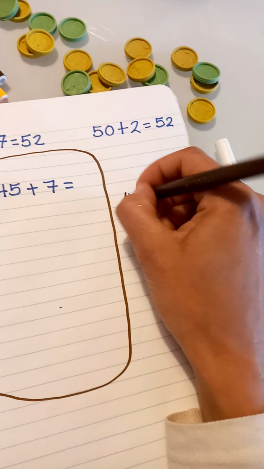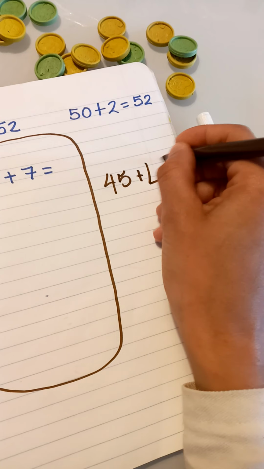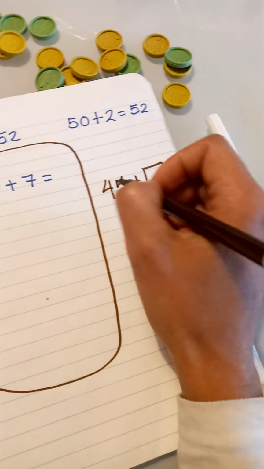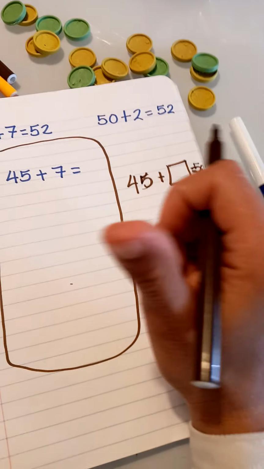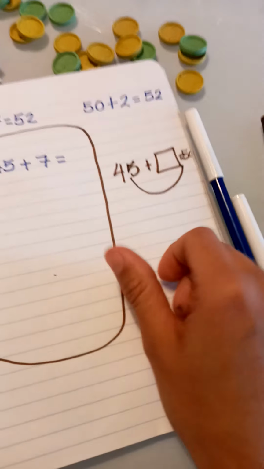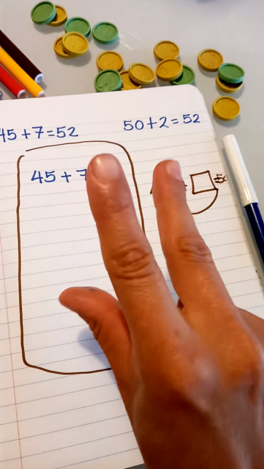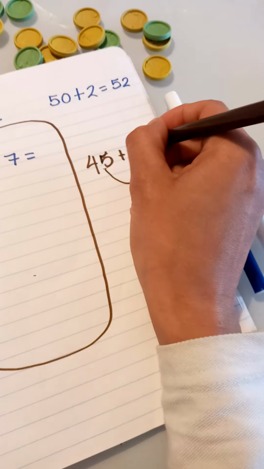So I have 45 plus a number we don't know anymore. It's going to equal to 50. So how many more ones do I need to make a 50? So we count, we walk until 50, or we count towards 50. So 45, 46, 47, 48, 49, 50. So 5 more ones.